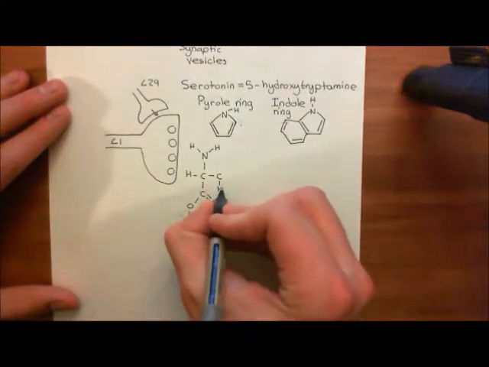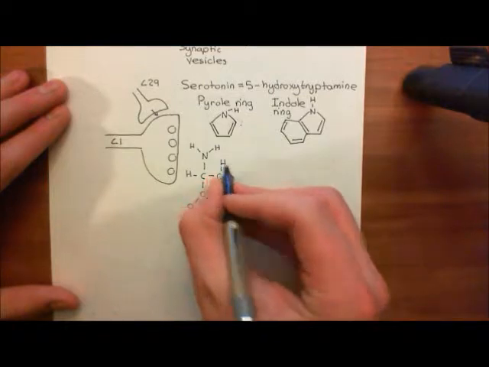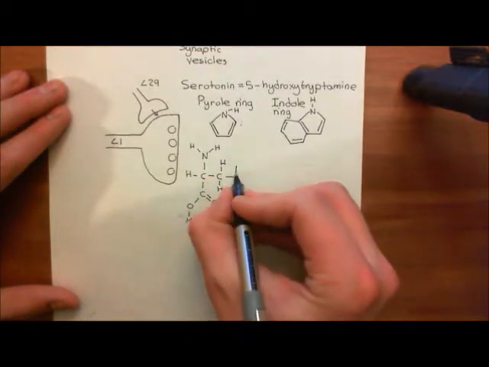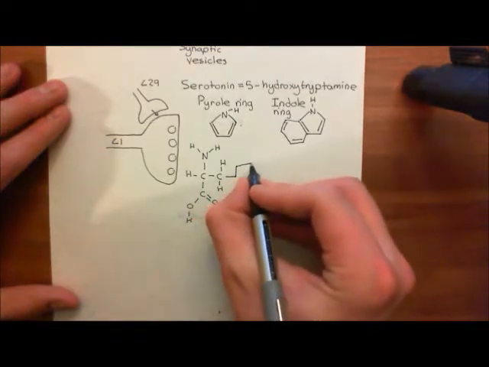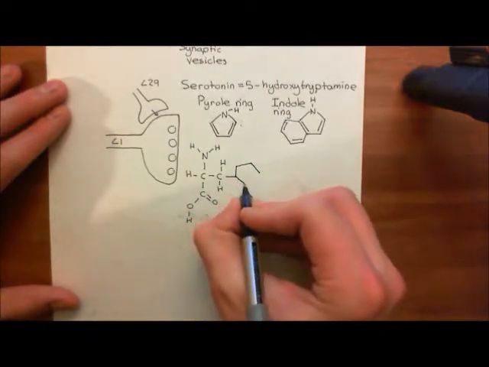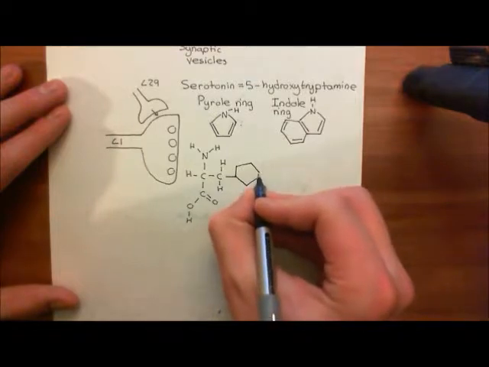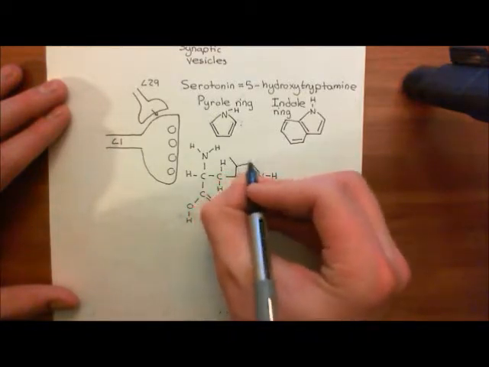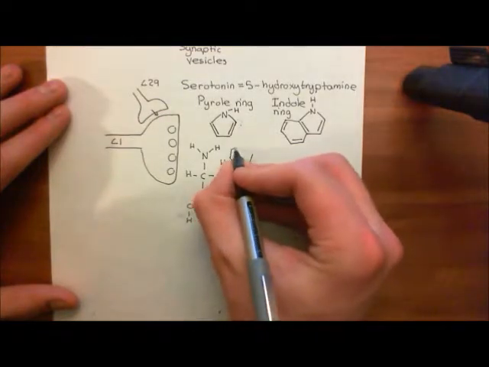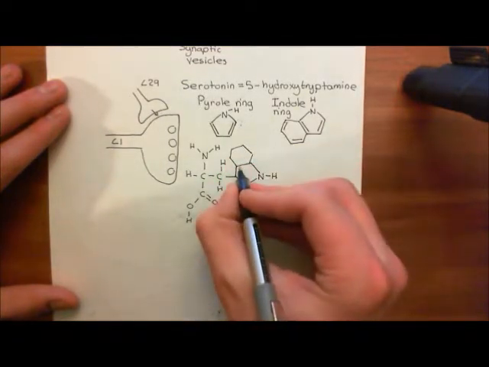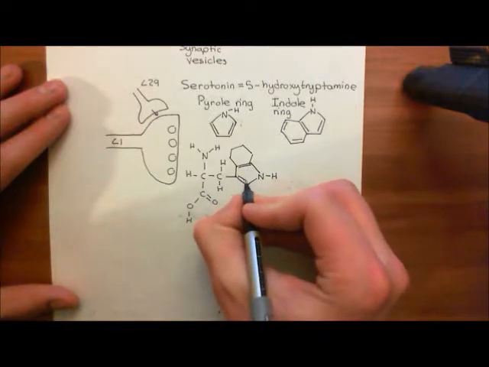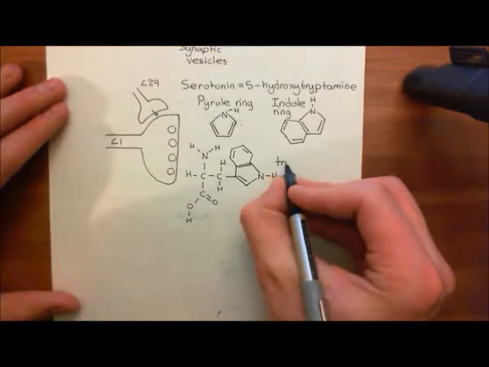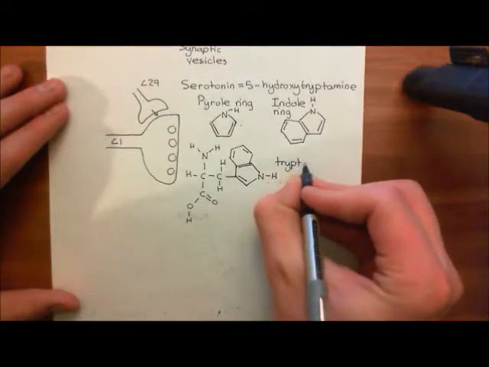And then the R group of tryptophan, you have a methylene group like so. And then attached to the methylene group, you have this indole ring, like so, which remember is this 5-membered ring, which is the pyrrole ring, with the benzene ring attached to it. So here's the pyrrole ring, and now we're going to have the benzene ring attached off here. We have a double bond there, double bond there, double bond there, and a double bond there. So this is the structure of the amino acid tryptophan.